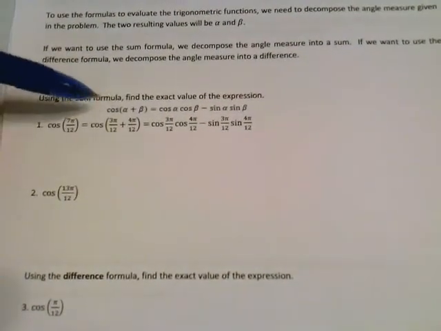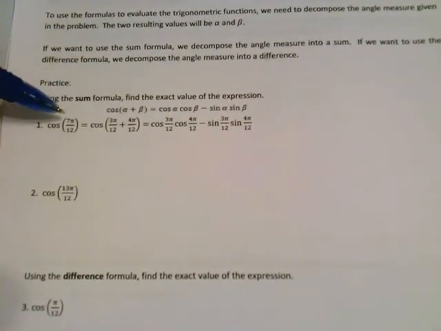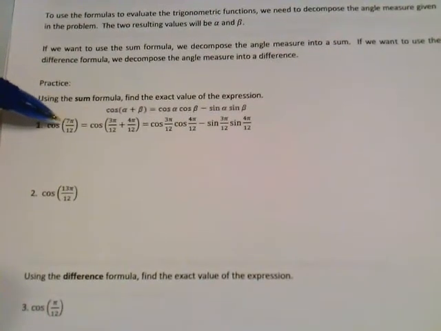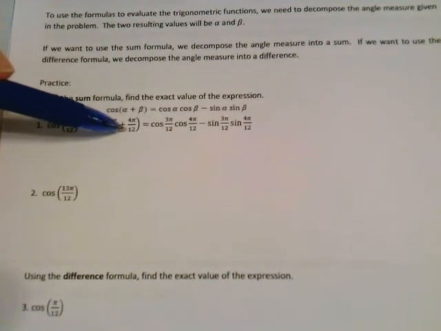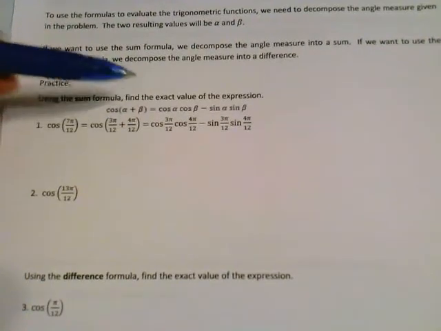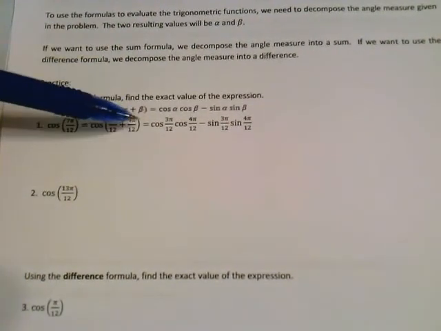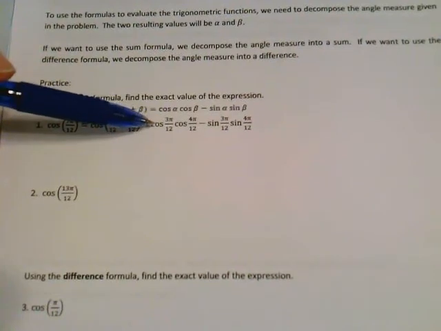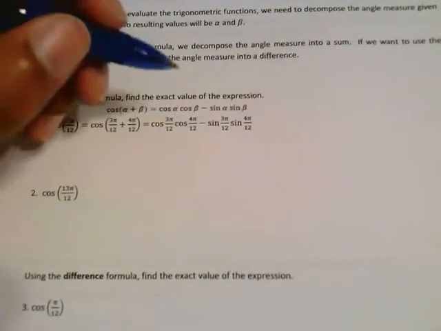But now that we have our sum formula, we can decompose 7 pi over 12 and rewrite it as 3 pi over 12 plus 4 pi over 12, in which once we simplify, then we'll have special angle measures, and we can just plug those into the formula for the sum formula.